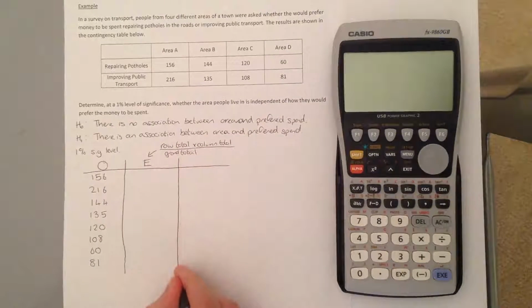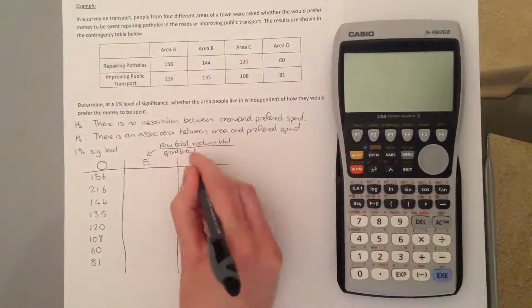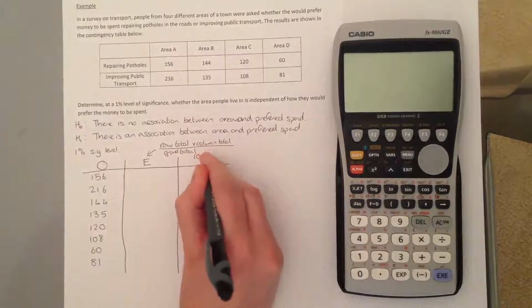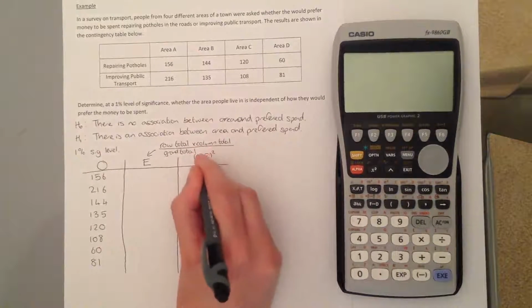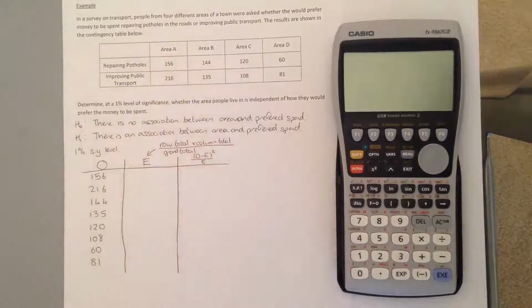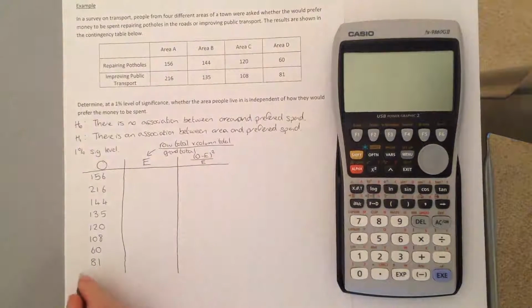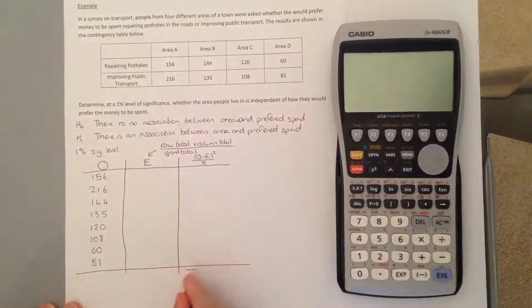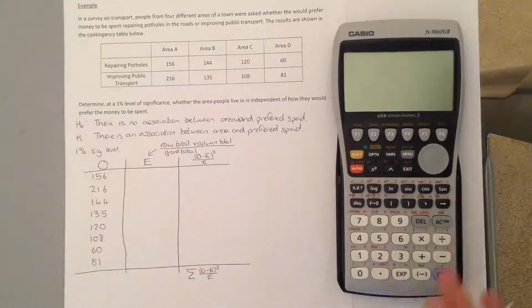The third column is a column of the observed, take away the expected values, squared, divided by the expected. And again, your calculator does actually work this out. And ultimately what we want is the sum of these (observed minus expected) squared over expected values. So I'm going to start by doing this on the calculator.